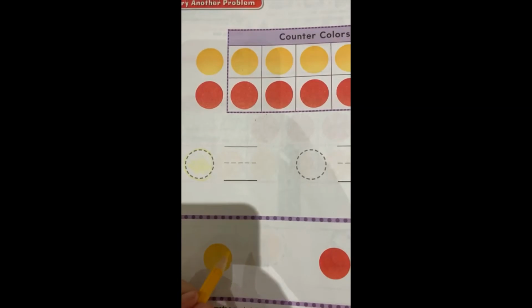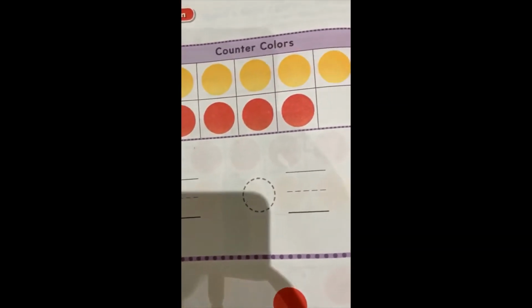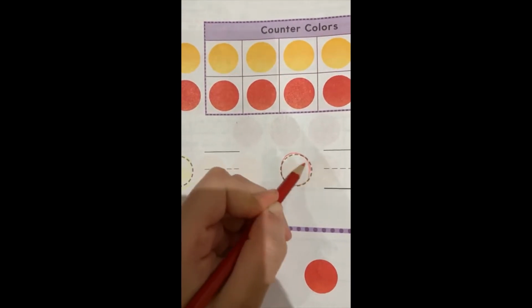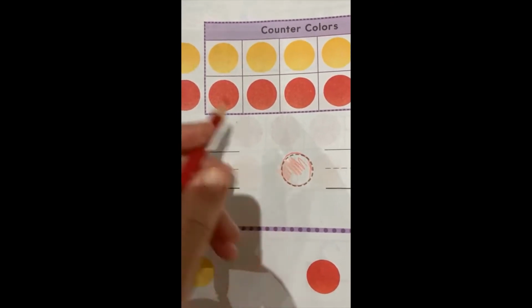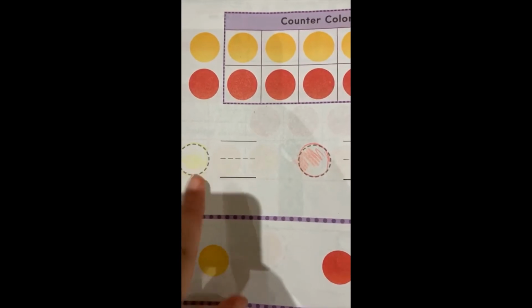And second, a set with red counters. So we have to separate the sets into 2 sets with their colors. Then we have to count the counters to read the graph.